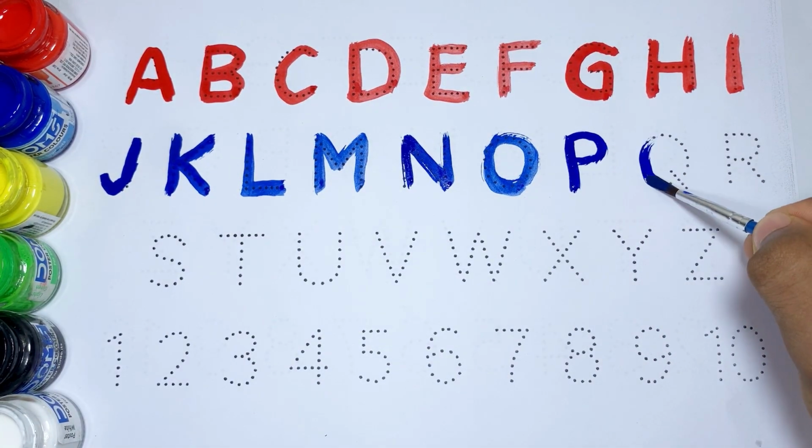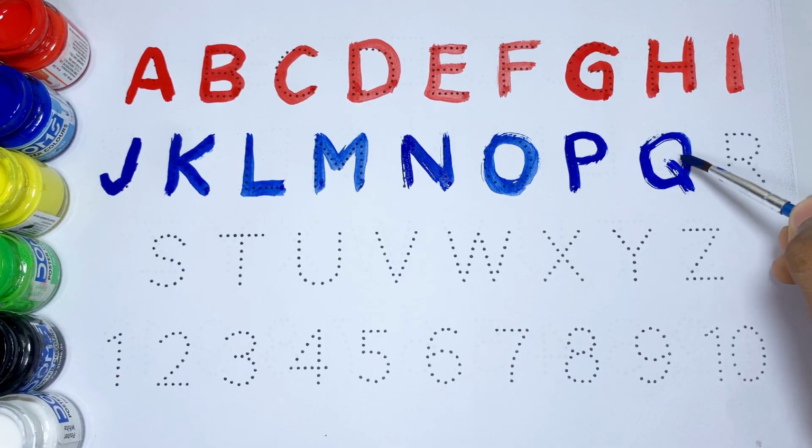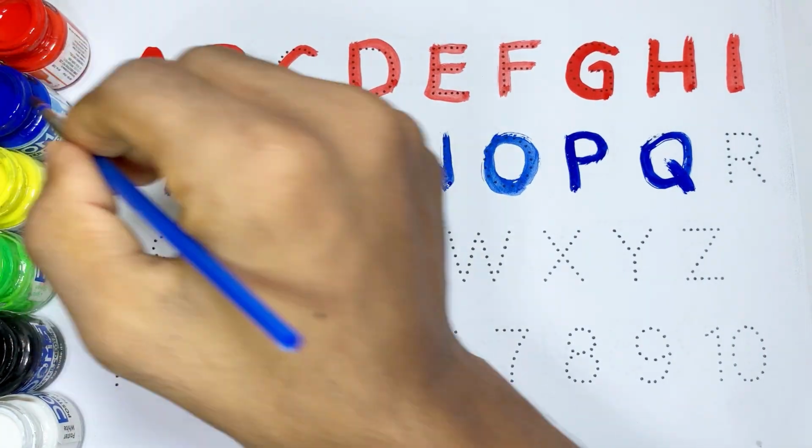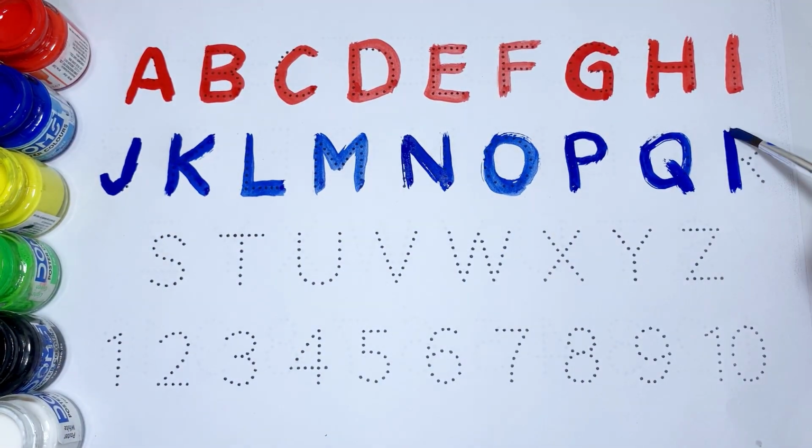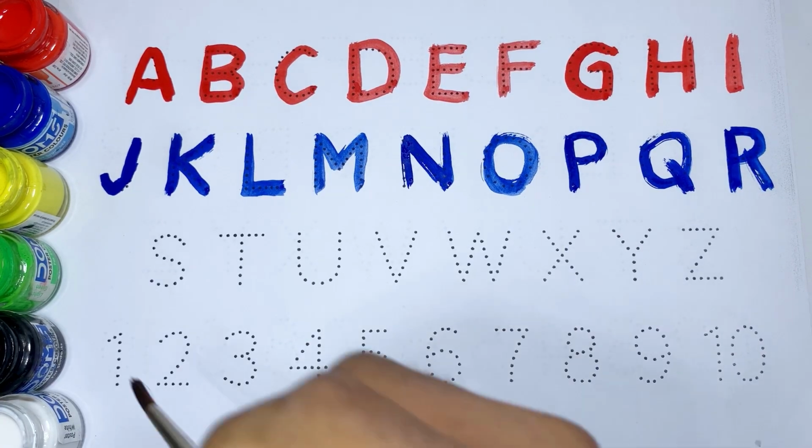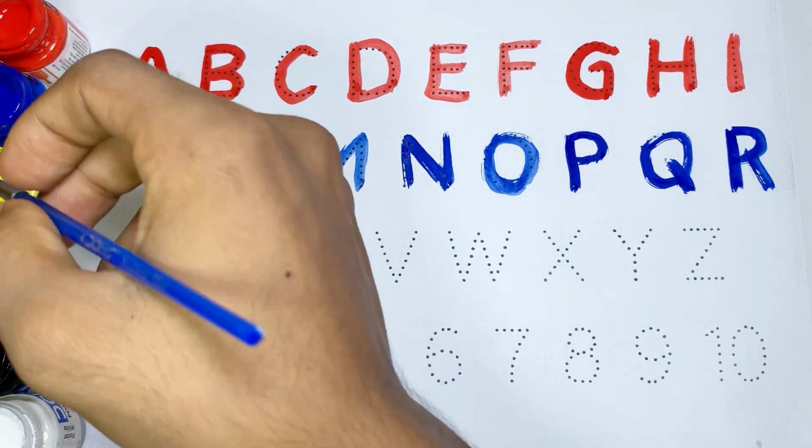P for parrot, Q for queen, R for rose. Now you draw S and use yellow color.